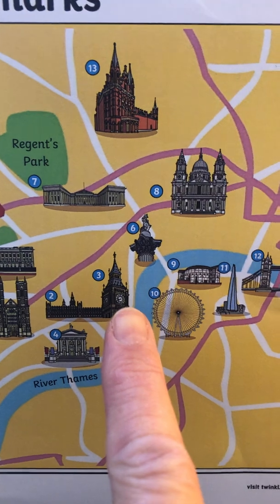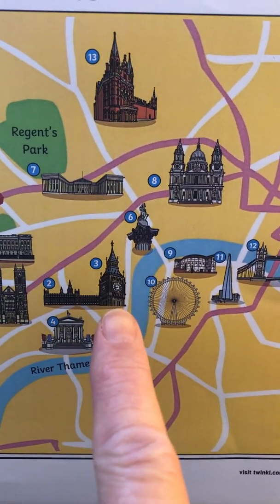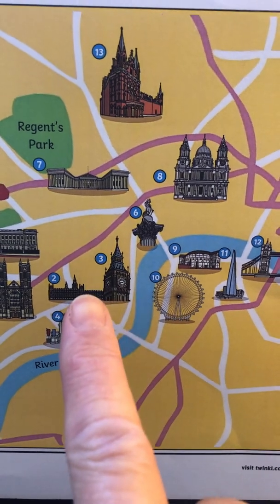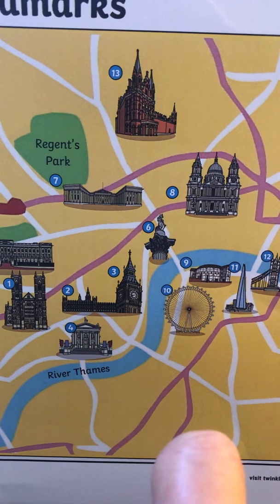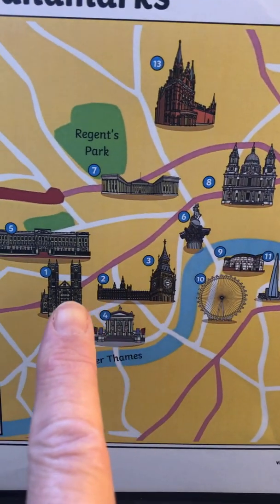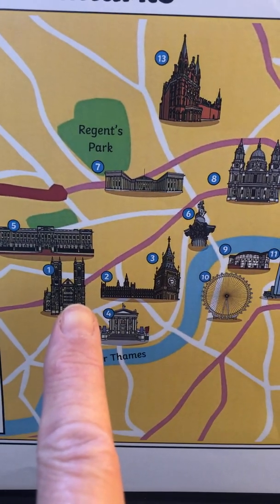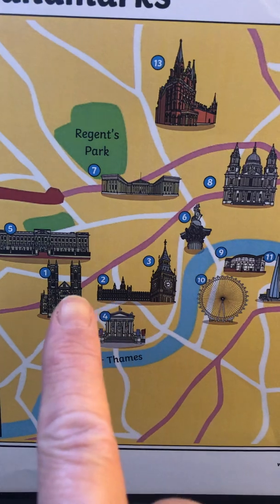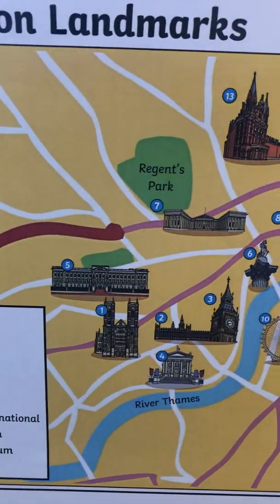Big Ben is next to the Houses of Parliament. It's next door, isn't it? It's at the side. Or we could say, what about the Houses of Parliament are next to Westminster Abbey. So that's what next to means. It's sitting at the side, it's the next door neighbour.